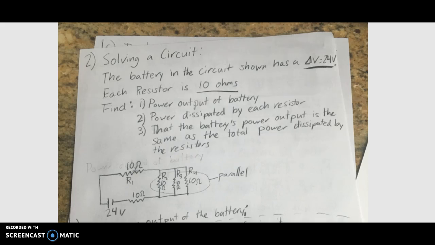So, solving a circuit. The battery in the circuit shown has a delta V of 24 volts. Each resistor is 10 ohms. Find, first, the power output of the battery. 2. Power dissipated by each resistor. And 3. That the battery's power output is the same as the total power dissipated by the resistors.